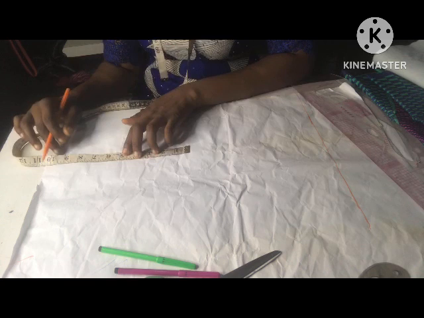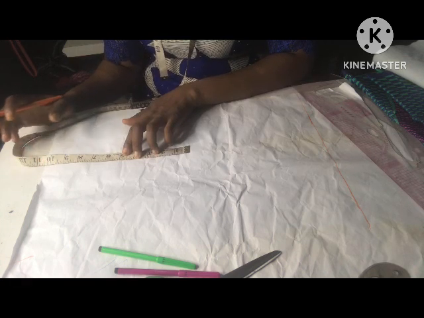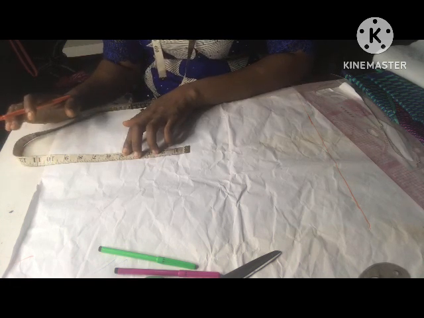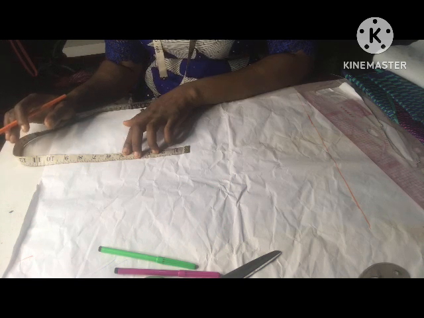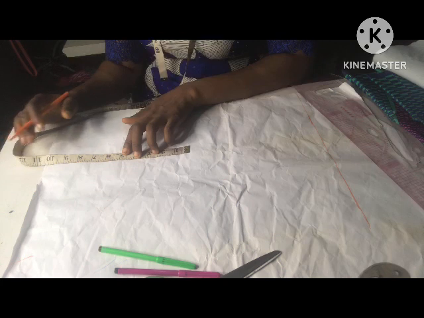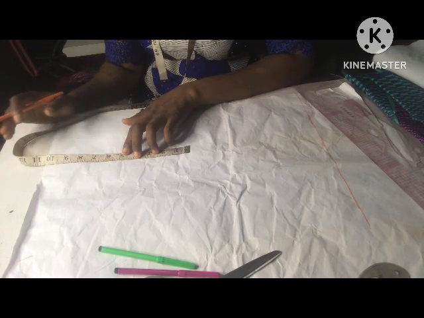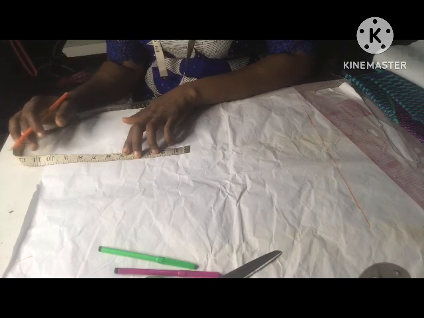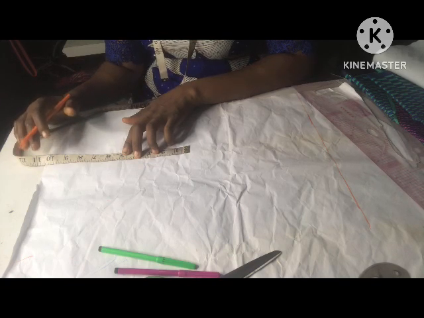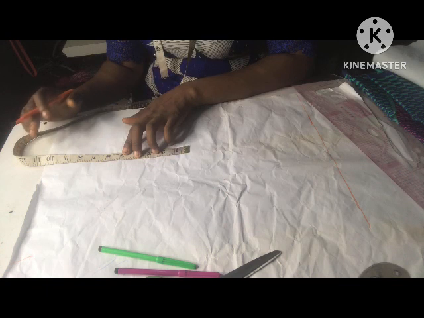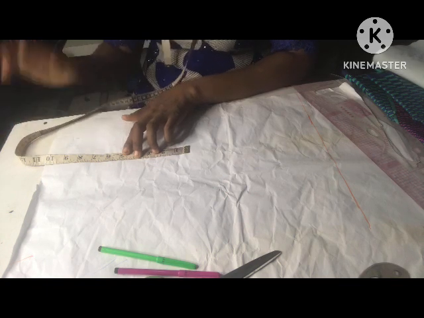But for shoulder dart bustier, for you to get it perfectly, I don't know how others are doing it, but this is the way I've been doing it, and it's been perfect because I started doing it the normal way before, but it doesn't usually balance when the customer wears it. But ever since I started using this method, I've been enjoying my bustier. It comes out perfectly okay.